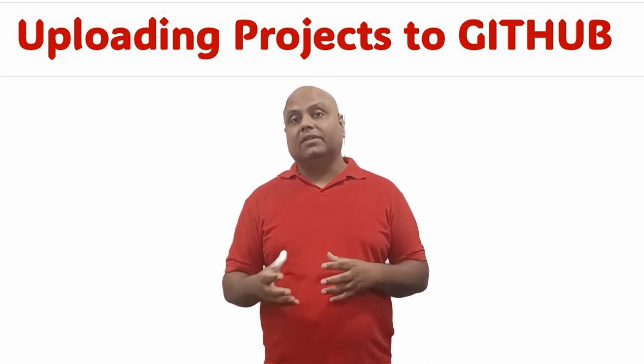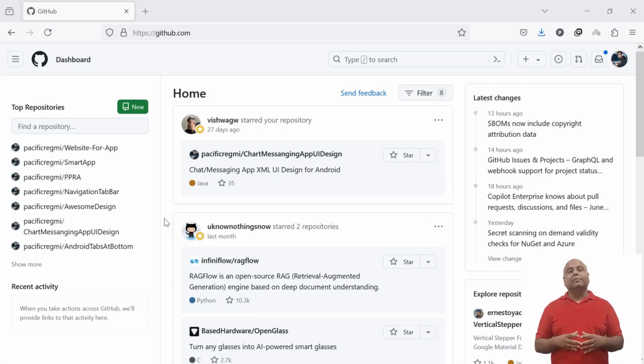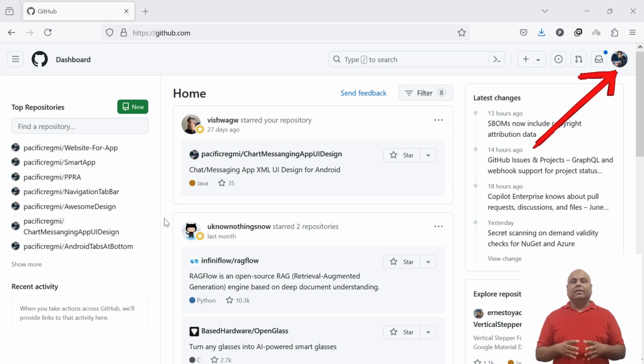Today we will see how to upload a project on GitHub. First of all, open github.com in your computer web browser and log into your account. Once you are in GitHub, click on your profile picture at the top right corner of the screen.